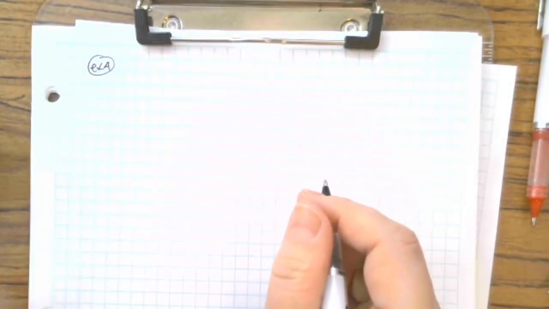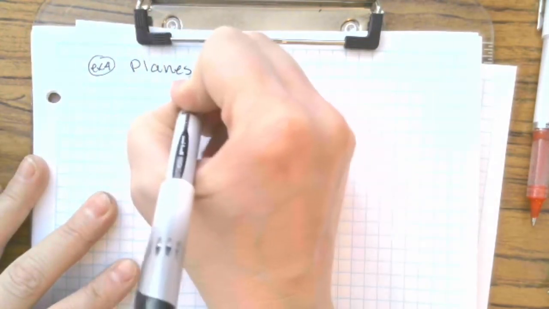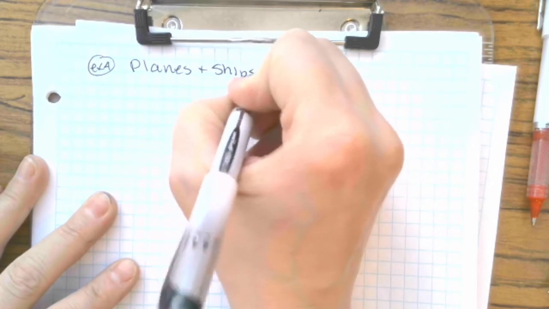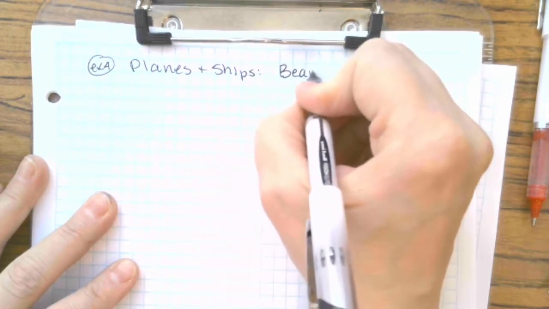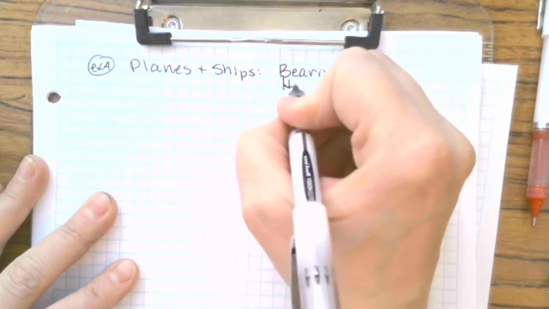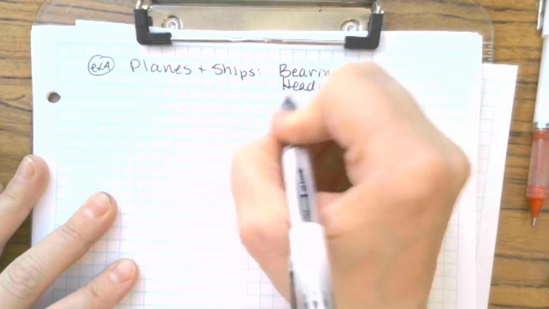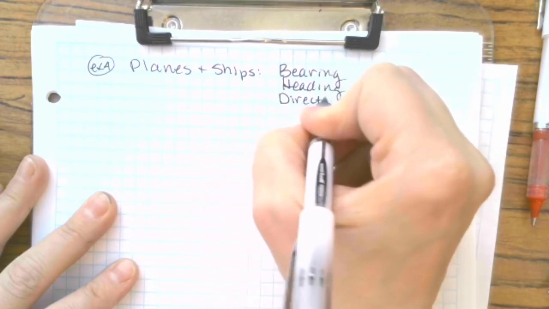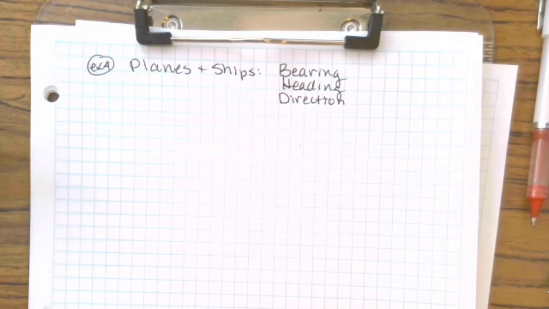We'll call this example 4. Just a reminder that planes and ships use what they call bearing, heading, direction. Bearing, heading, and direction.